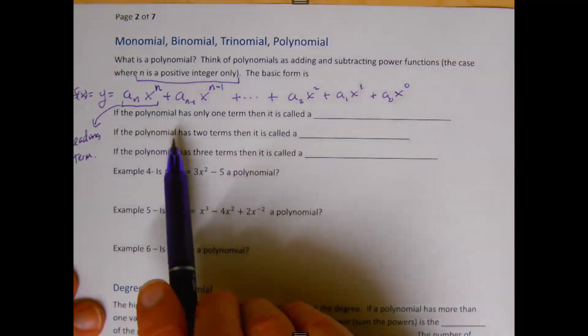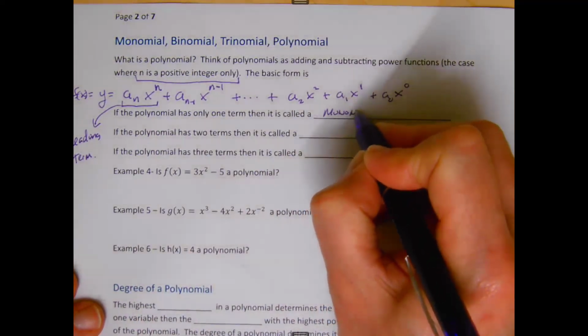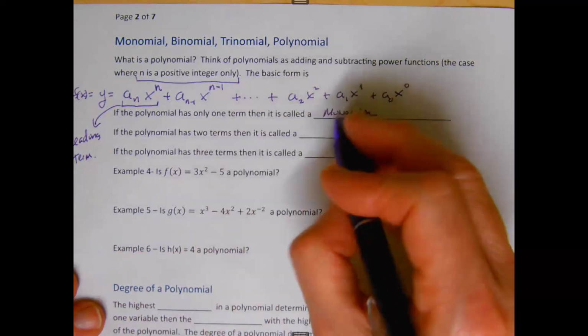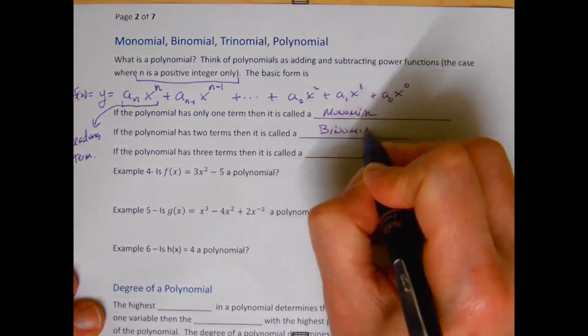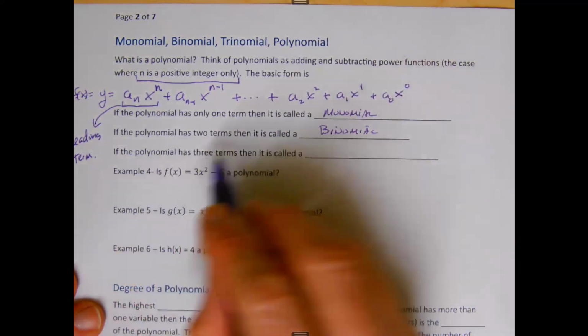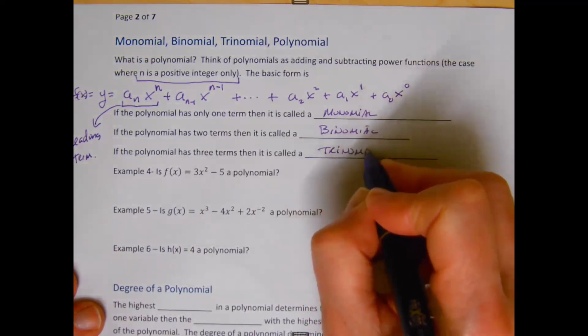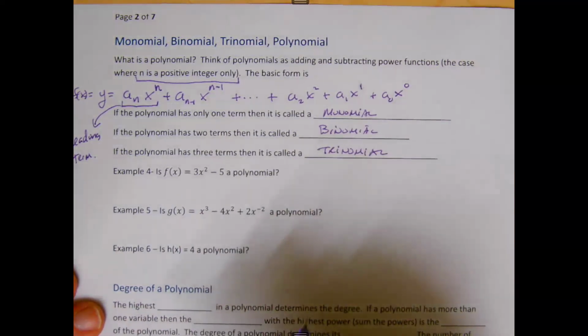If the polynomial has only one term, it's called a monomial. If the polynomial has two terms, it is called a binomial. If the polynomial has three terms, it is called a trinomial. Other than that, you just call it a polynomial.